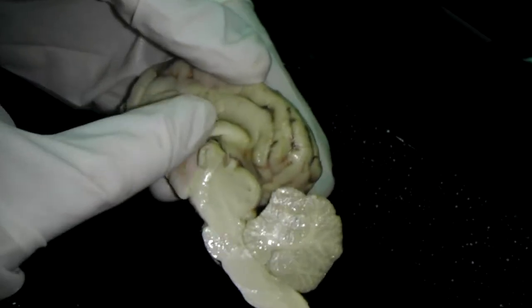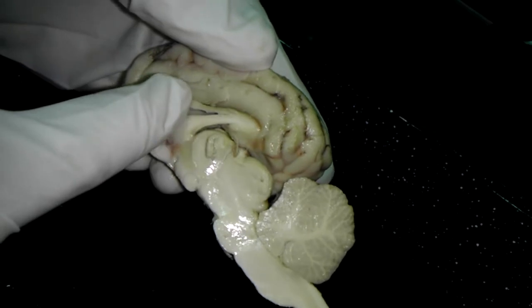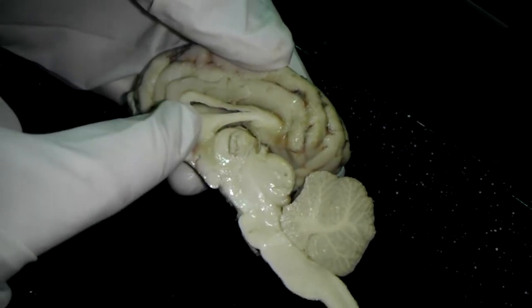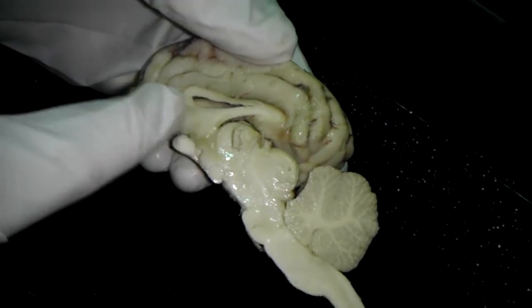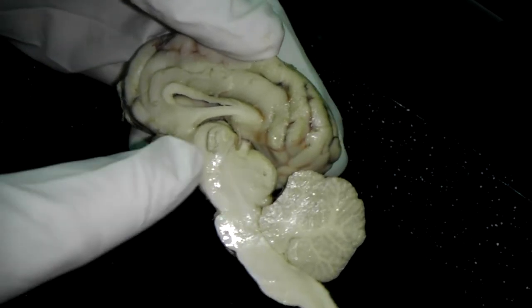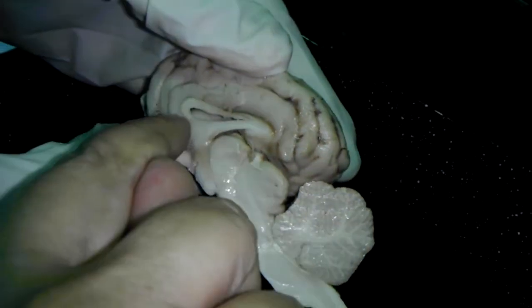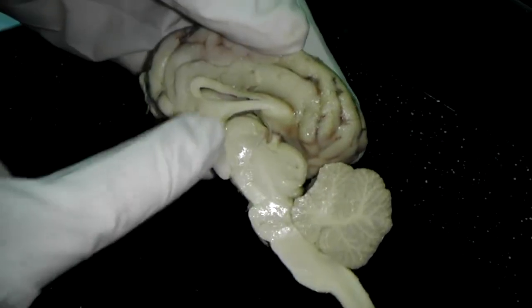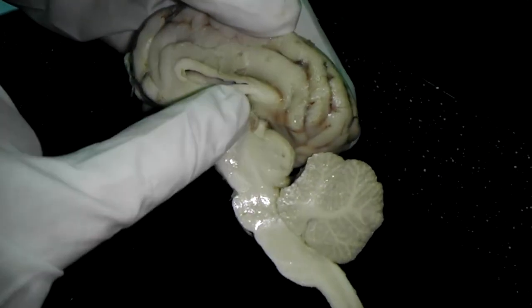So the cross section. The lateral ventricle is this cavity. Corpus callosum is above it, all the way above that cavity. So the thing that surrounds the cavity is the corpus callosum. Okay.